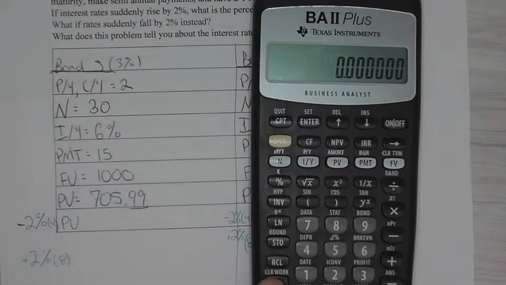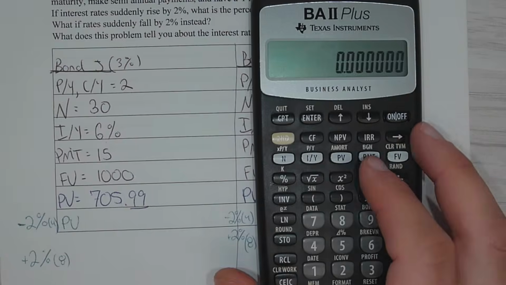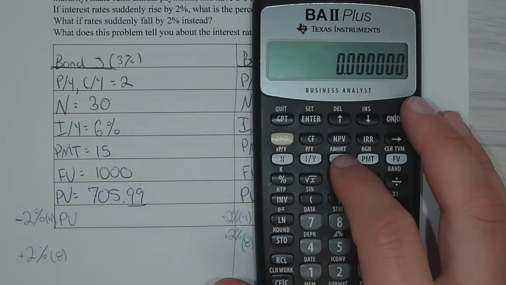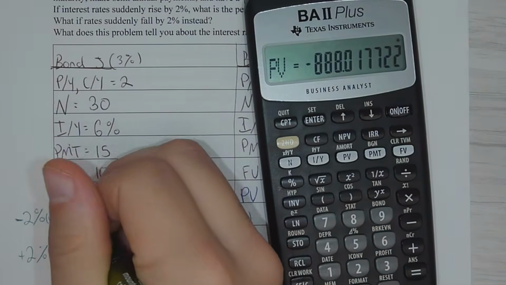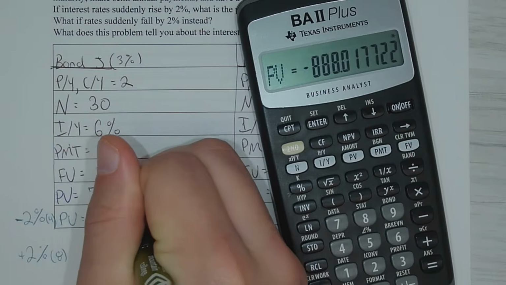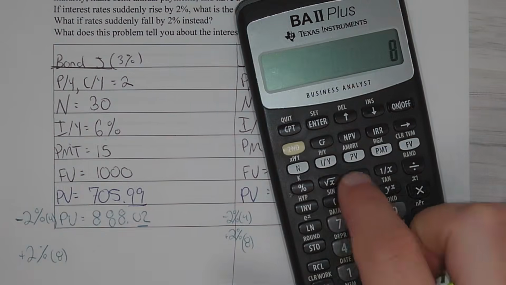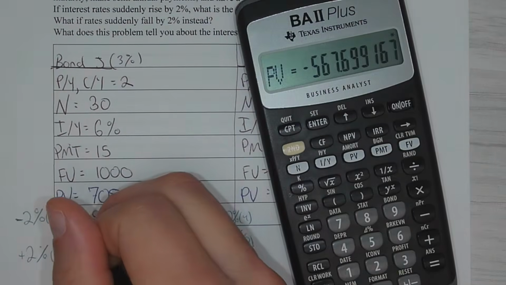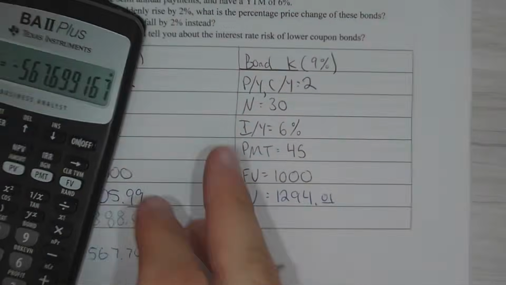So what we need to do here is we're not going to change anything. We'll put our payment back to 15, and we will now make this market rate 4%, so 4 I/Y, and we compute our present value. And we get $888.02. And here we'll now make the market rate 8%, compute our present value, and we get $567.70.